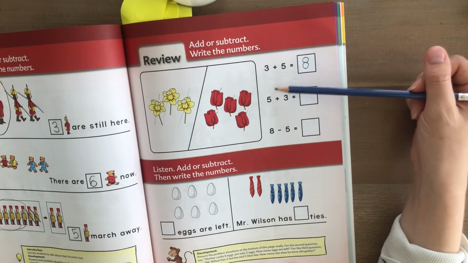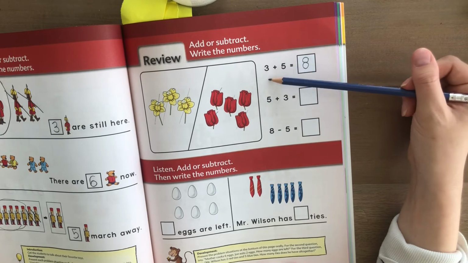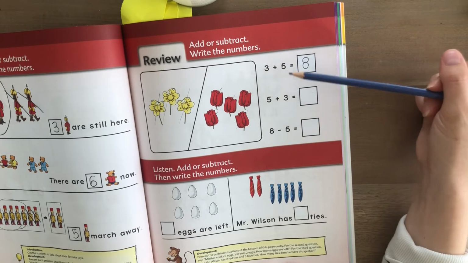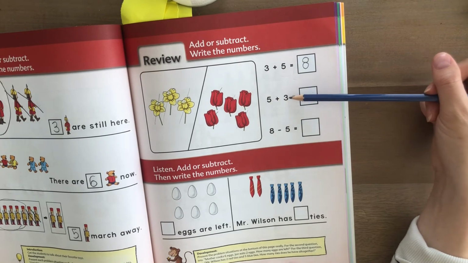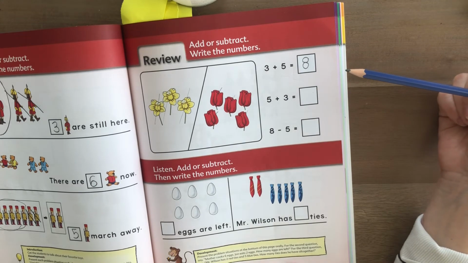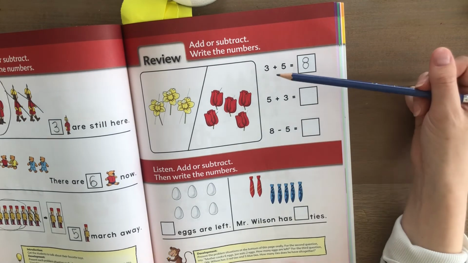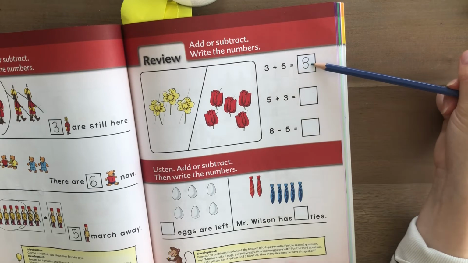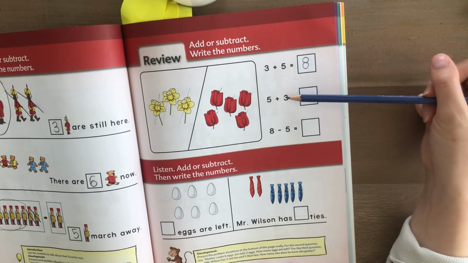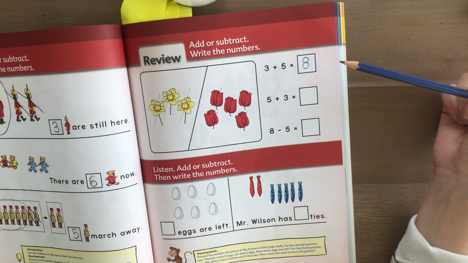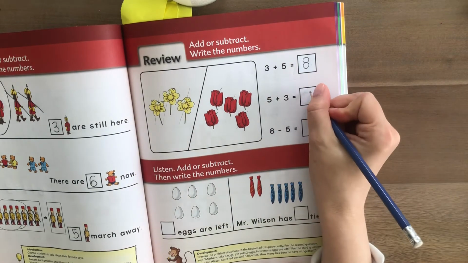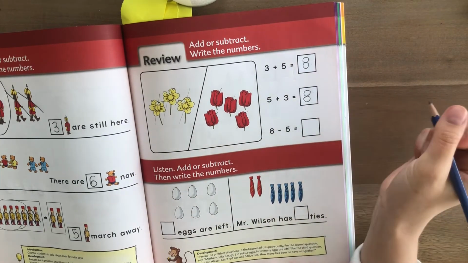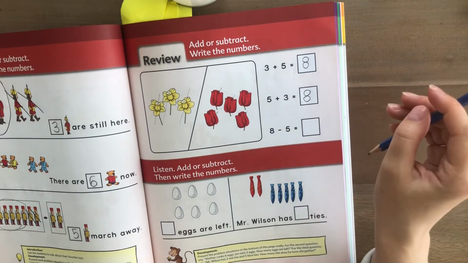This is very similar. It doesn't matter which way you put the numbers. If you have 3 plus 5 or 5 plus 3, it's going to equal the same thing. So if 3 plus 5 equals 8, what will 5 plus 3 equal? 8 too. Good job.